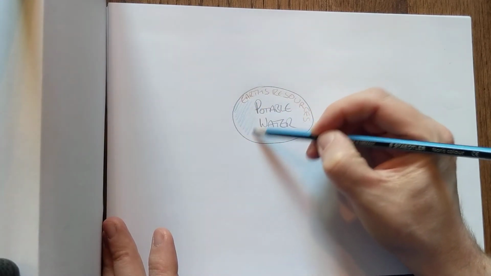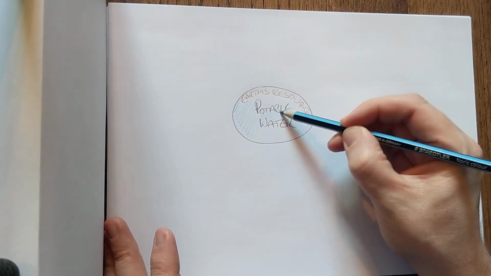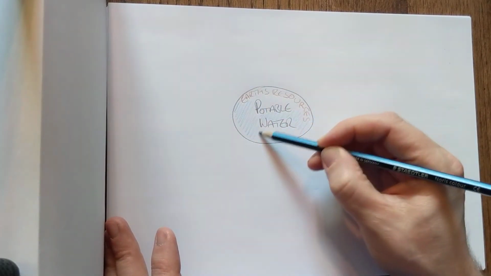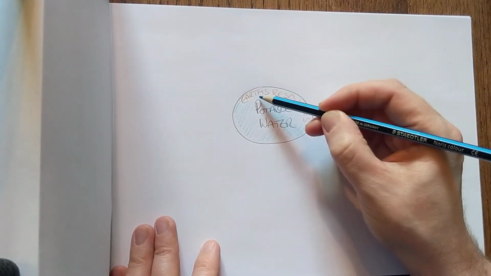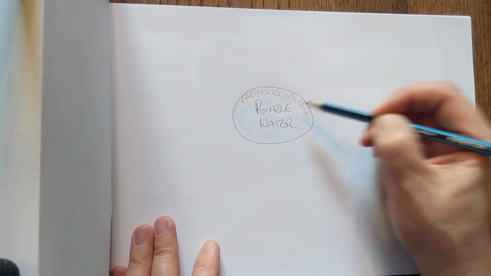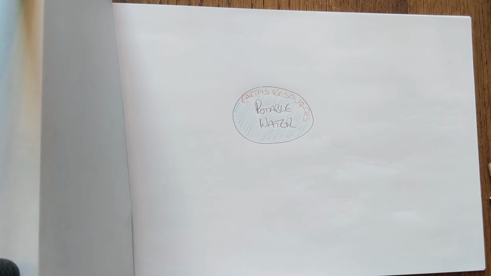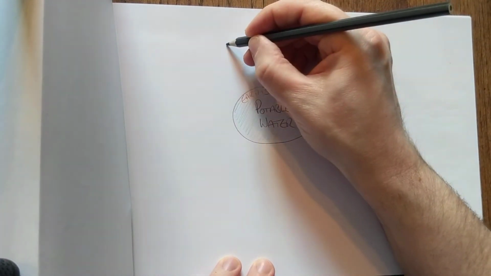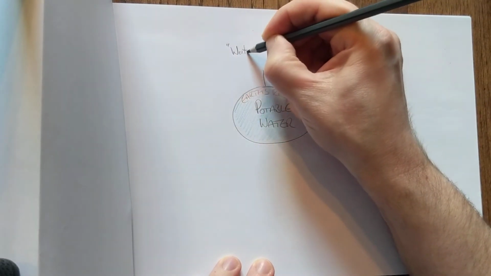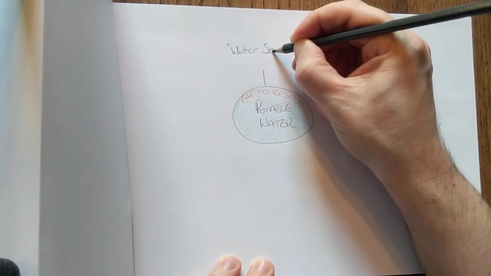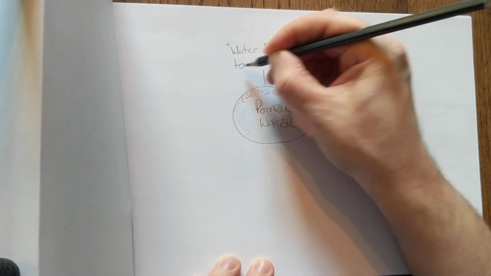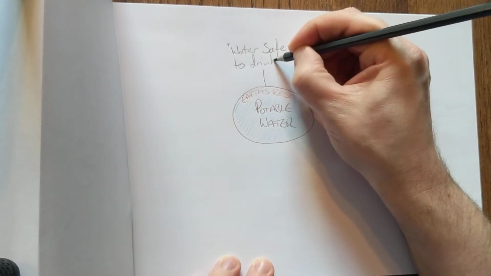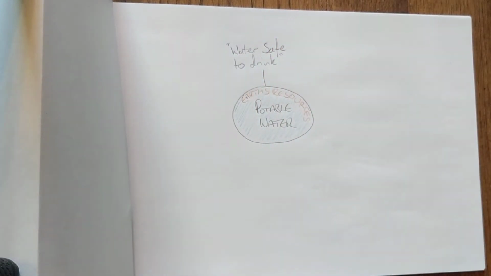Okay, potable water. The first thing we need to know is what does potable water mean? I'm really aware that I've said potable water about three times already. But anyway, potable water is water that is safe to drink. So, what potentially could be in water that would make it not safe? Well, that could be bacteria, and that could also be salts.